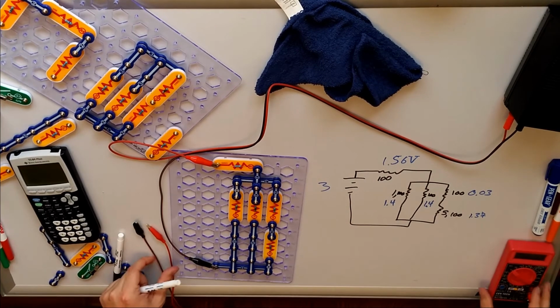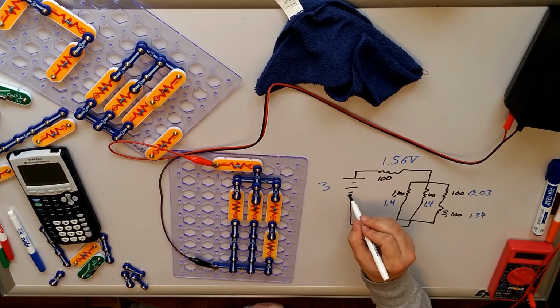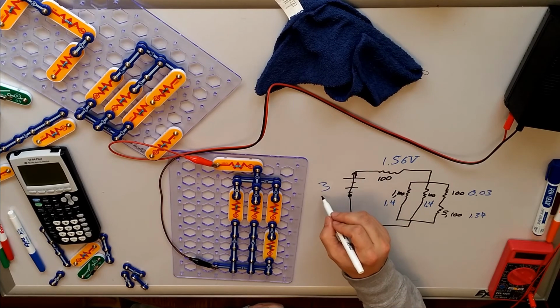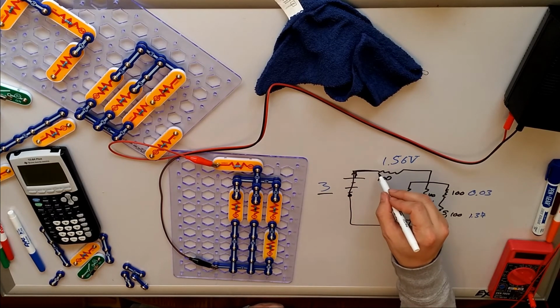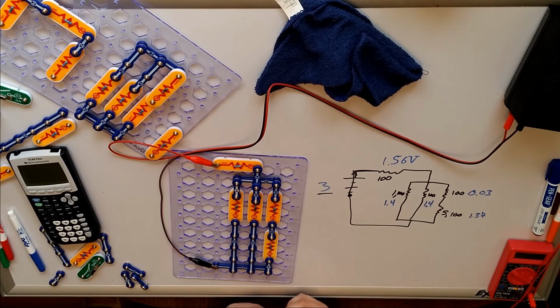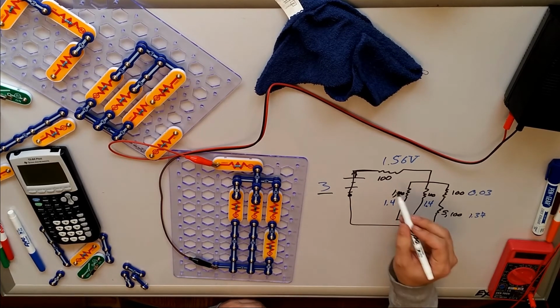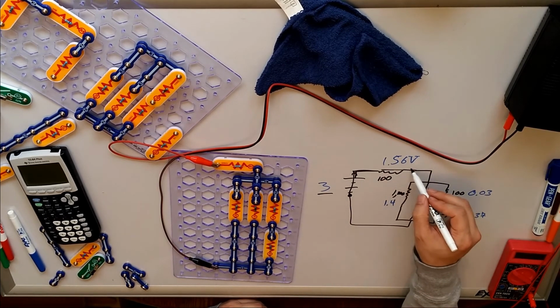Now, I told you, as a heads up, that this is called loop rule. And it applies only in a closed loop. So I'm going to start here on the far side of the battery. I go across the battery, and it raises us up by 3 volts. We go across this resistor, and that brings us down by 1.56, which leaves us with about 1.4 volts left. Remember, this is actually 2.97. So we're right at about 1.4 volts.